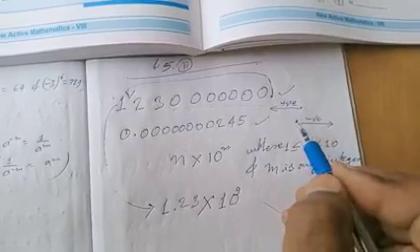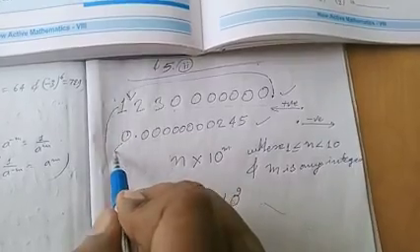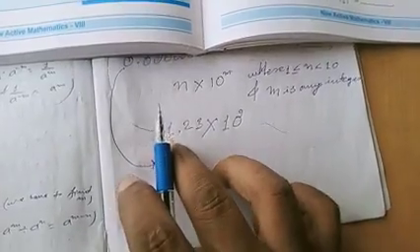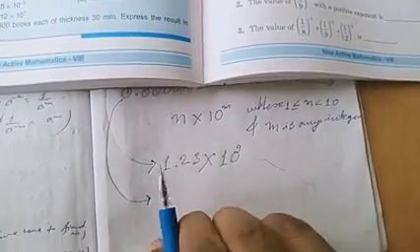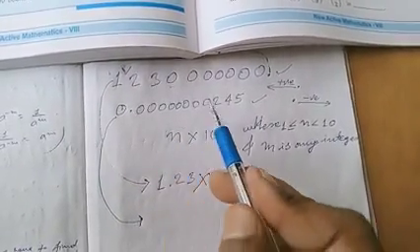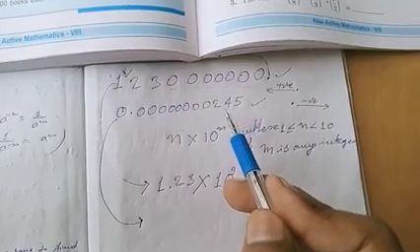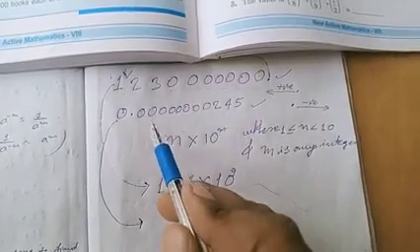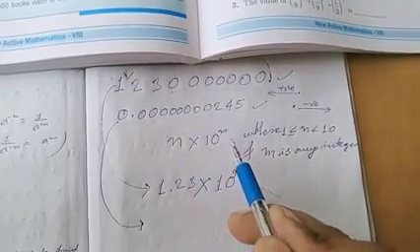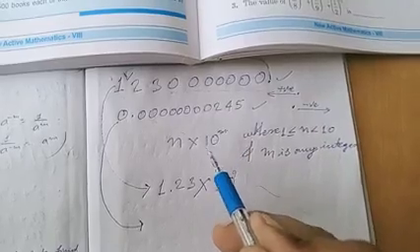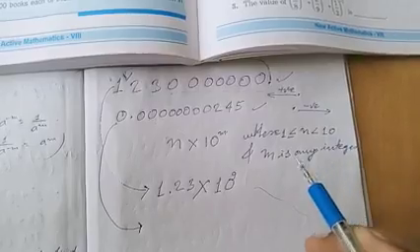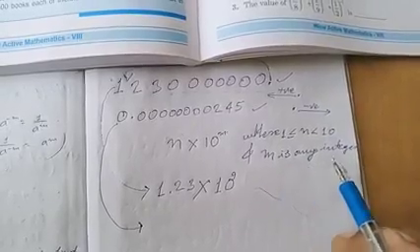This one you have to remember. Like for this one, see example number 2. How to write this one in the standard form? To write this number, which is a very small number, in the standard form, we have to write it in the form of n multiplied by 10 raised to the power m, such that n is a number lying between 1 and 10, and m is any integer.